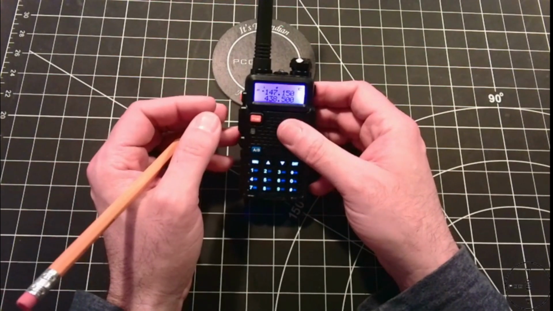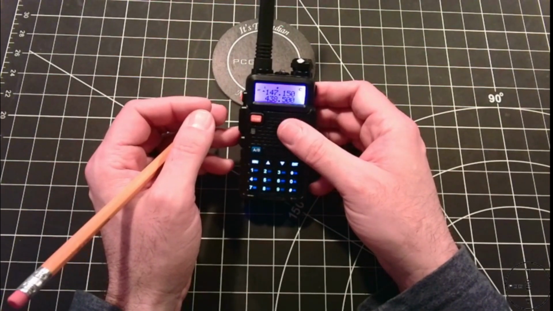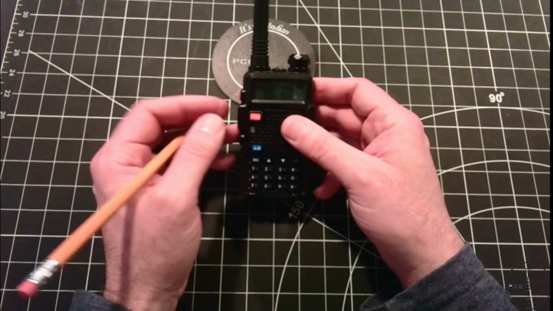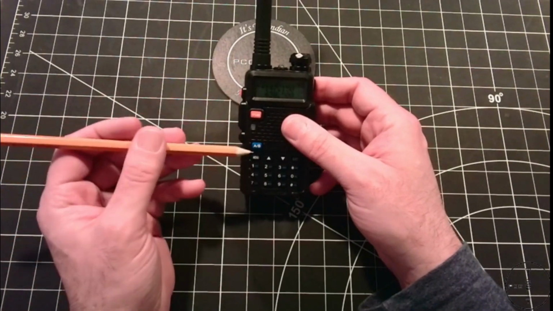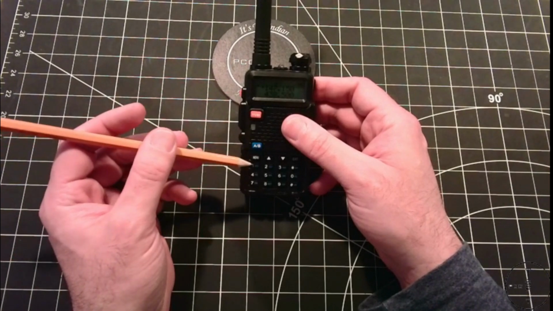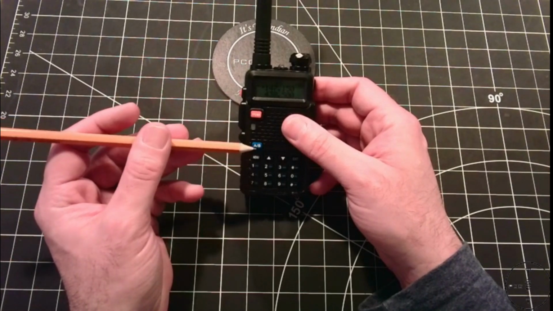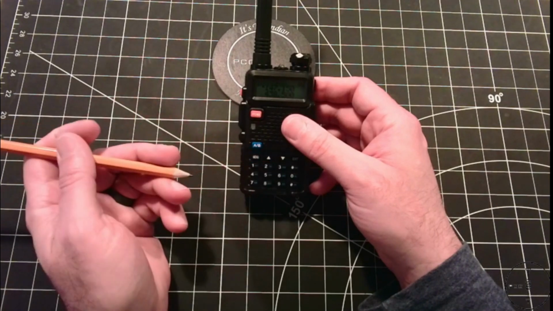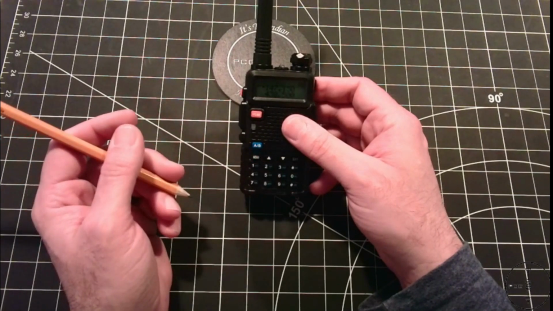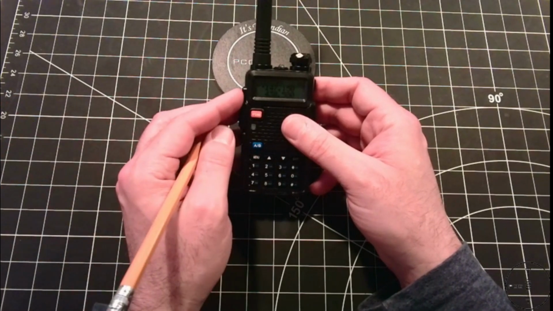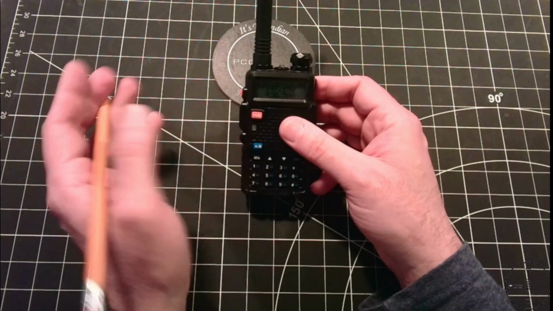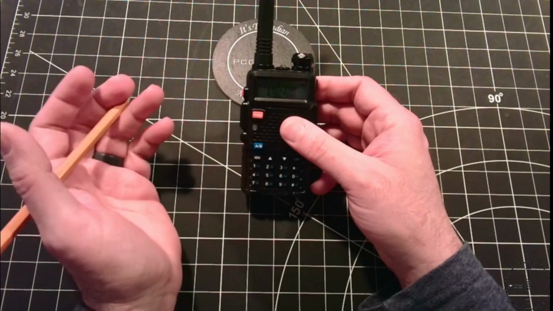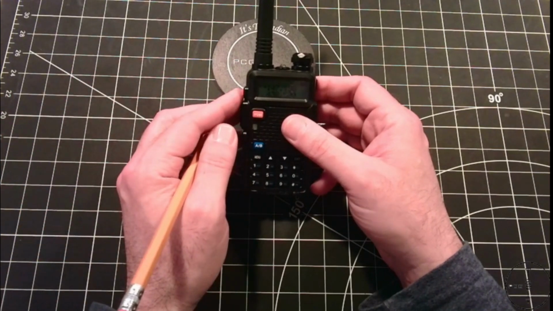Now I need to disable the receive tone, and that's menu item number 11. And how I get there is I press menu, 11 on the keypad, menu again, and I'll be using the up and down arrow keys to put the receive tone in the off position. If you have a repeater which has a receive tone, you can just use the arrows to select that respective receive tone.